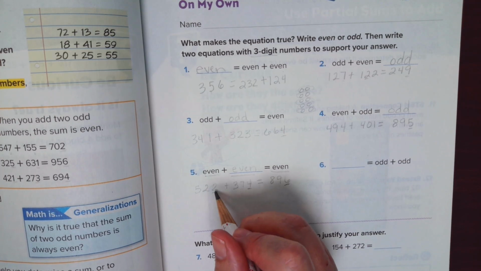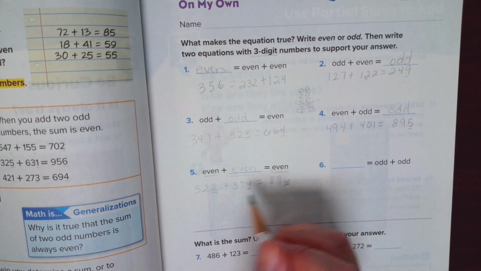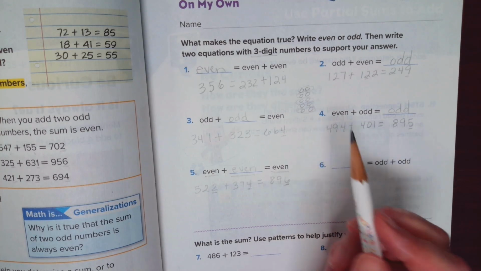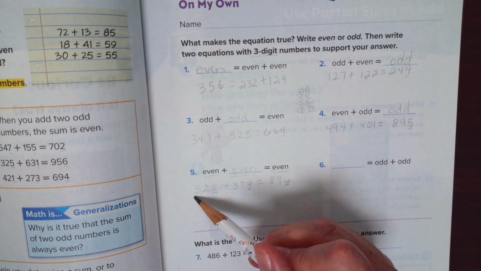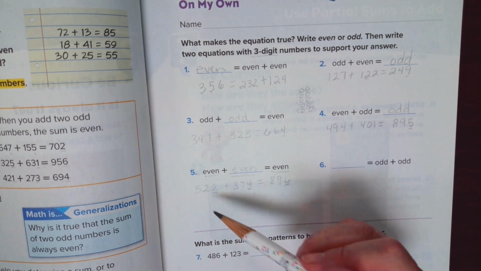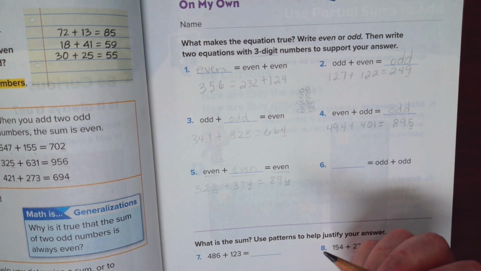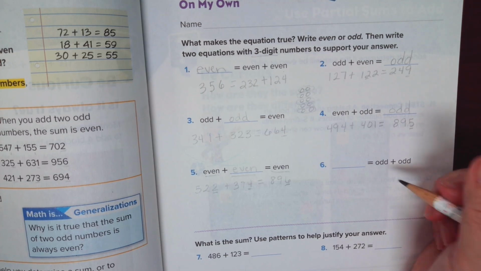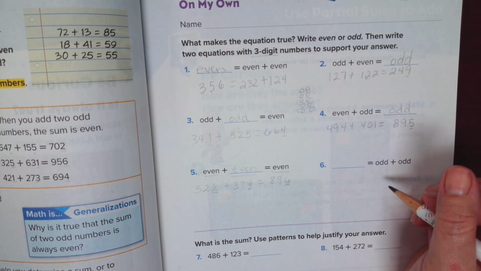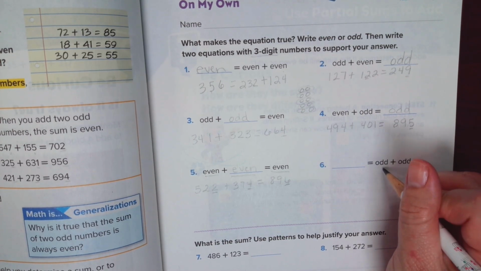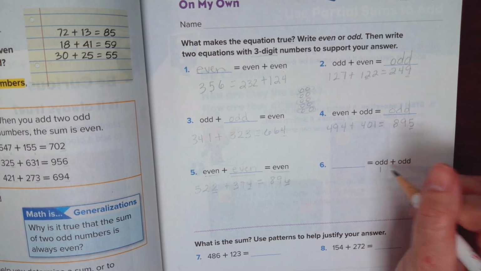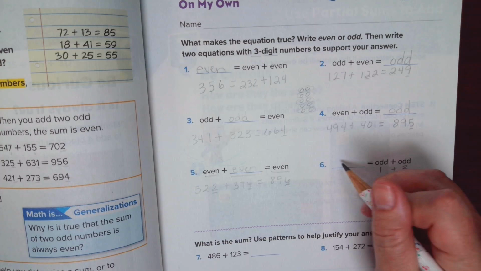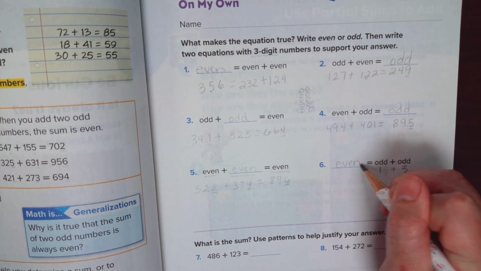And remember, the reason we only look at the ones place is because we know a 10 is an even. We know he's even. So we don't have to focus on what's in front because we know 10s are evens. So we're only looking at the ones. Uh-oh, we have an odd and an odd. So maybe this one's a little confusing. And instead of 3-digit numbers to begin with, we're going to put odds. If I put a 1 plus a 3, it's going to be a 4. So I know it's going to be an even.